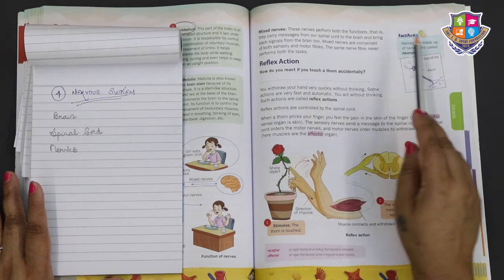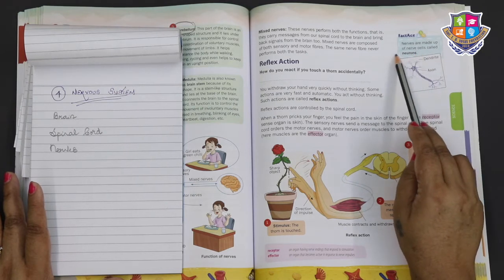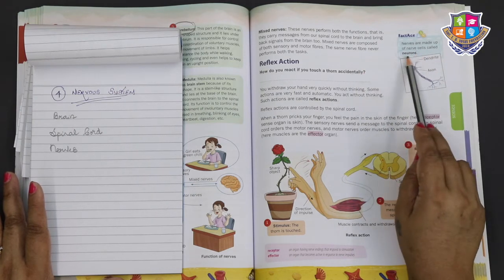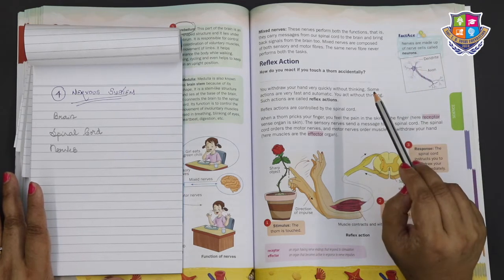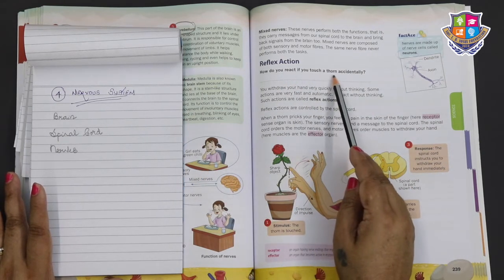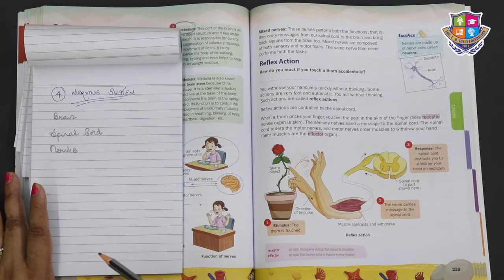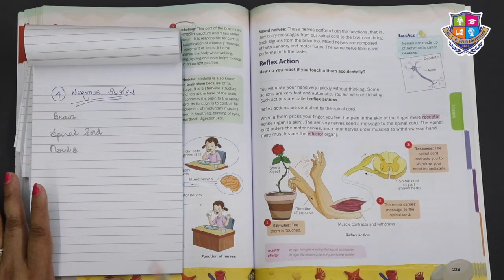Now, fact is, nerves are made up of nerve cells called neurons. Alright, now which are the neurons? The dendrite and the axon. Did you get it? Now reflex action. How do you react if you touch a thorn accidentally? You withdraw your hand quickly without thinking, isn't it?